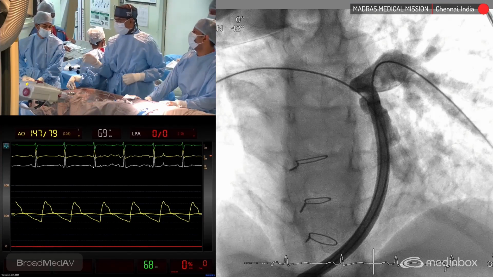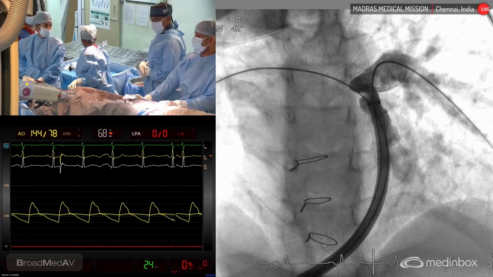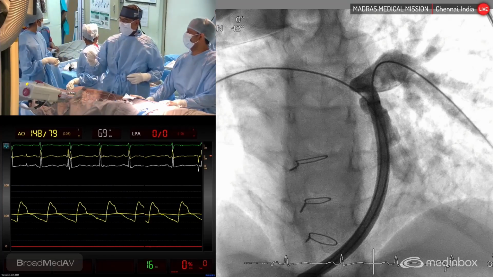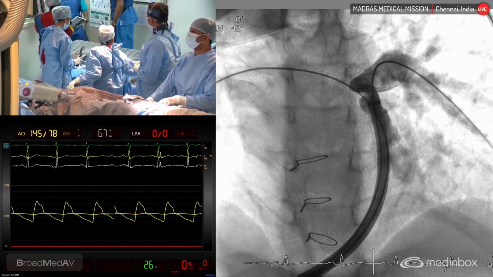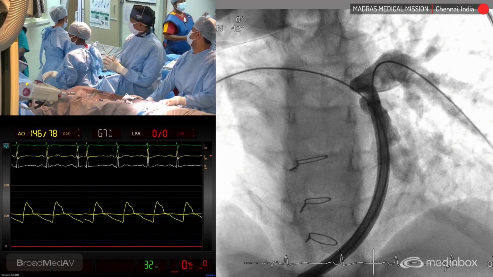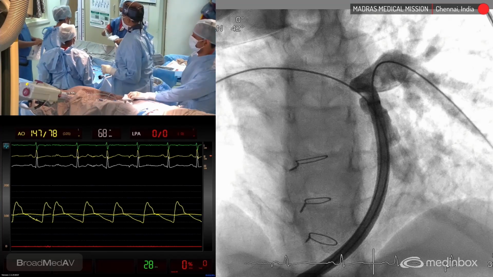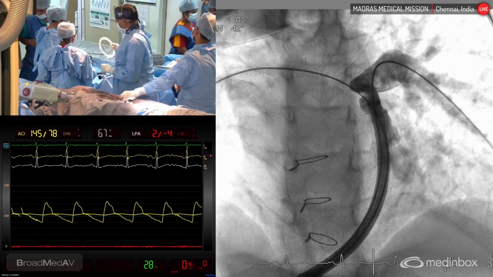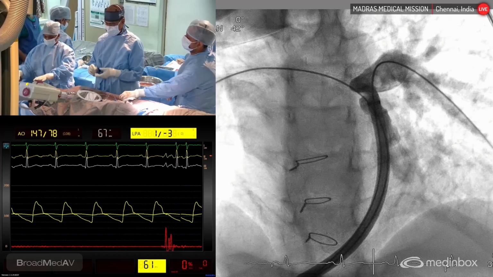So we are going to be mounting two balloons, two Admiral Xtreme 12 by 4. I'll demonstrate the way in which we mount it. This is a 12 millimeter diameter, 4 centimeter balloon. I need two indeflators.